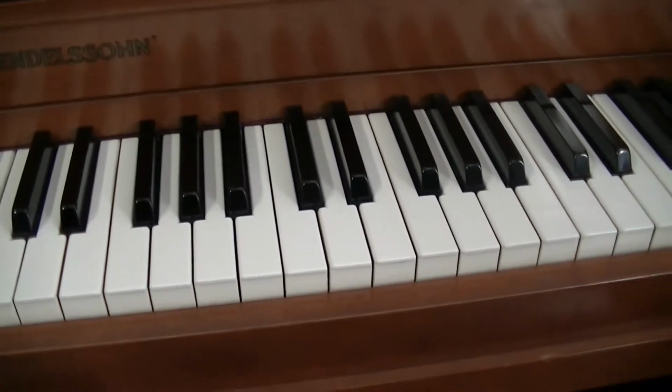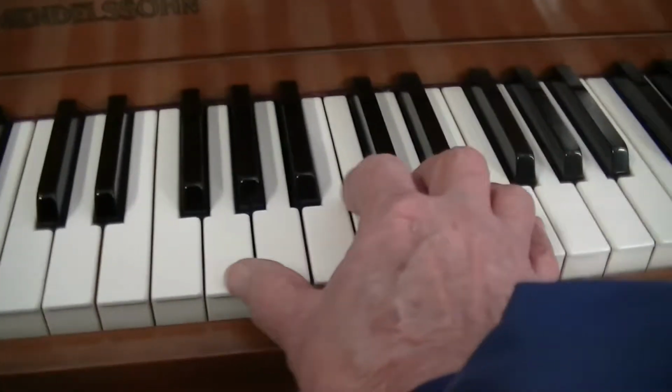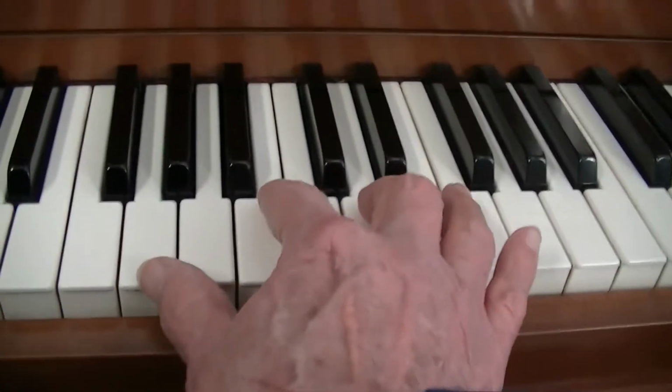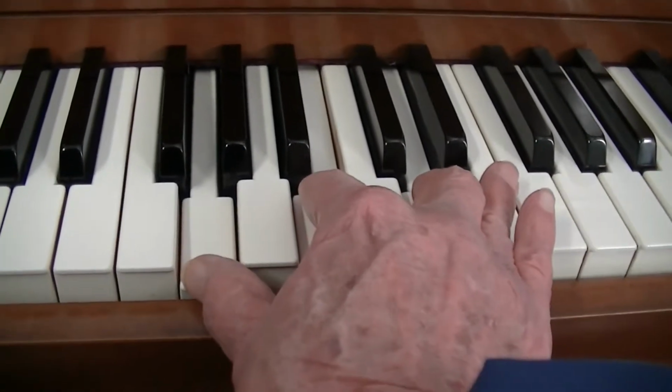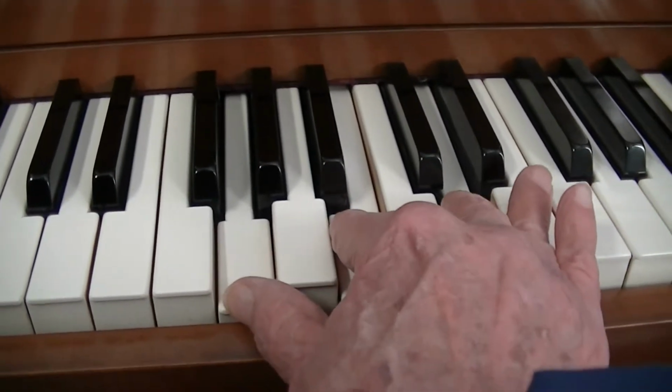So the G chord is like this: G, B, and D. And it sounds like this. G, B, and D, yes.